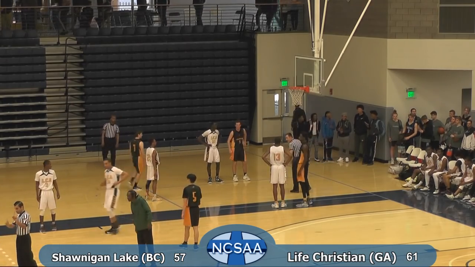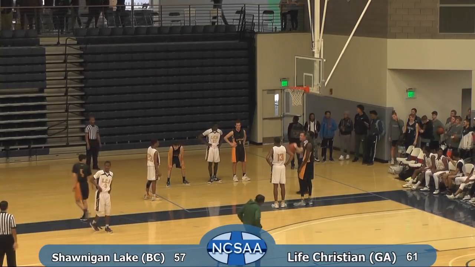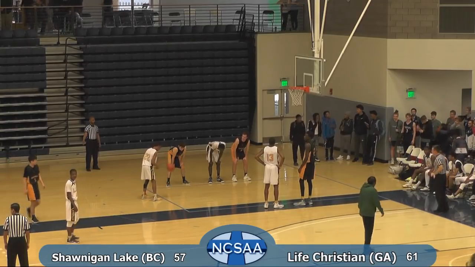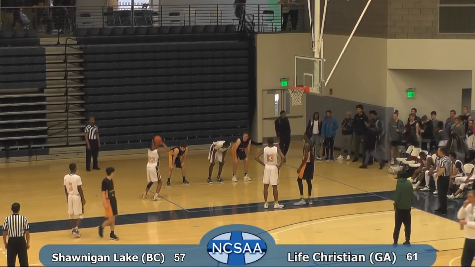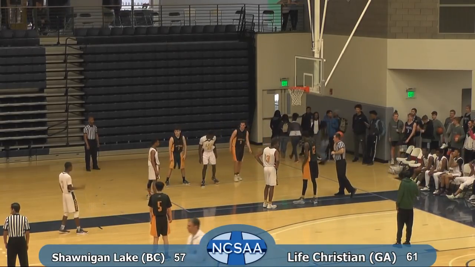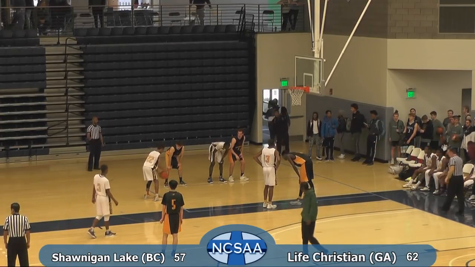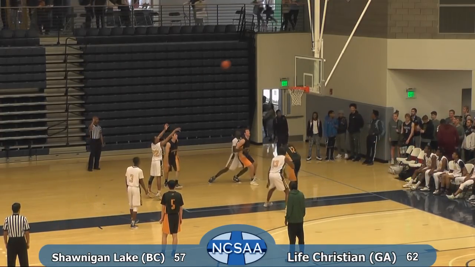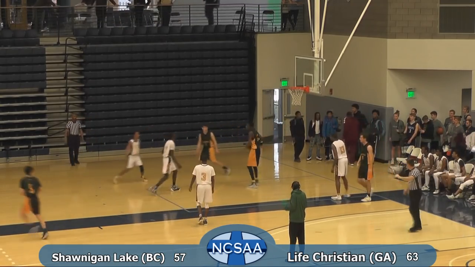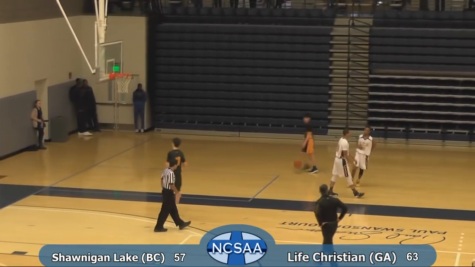no chance that Shawnigan Lake is going to get 2 cracks at this, unless for some reason Coleman misses this free throw and then you get fouled while shooting a 3. That's not the only real scenario here. And there's the made free throw, so now there is no scenario. 62-57. Yeah, all you got to do is let them have the ball. And 63. Nobody. Shoot it. There it goes, and that will do it.